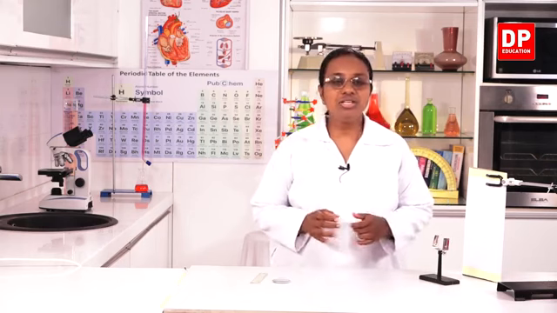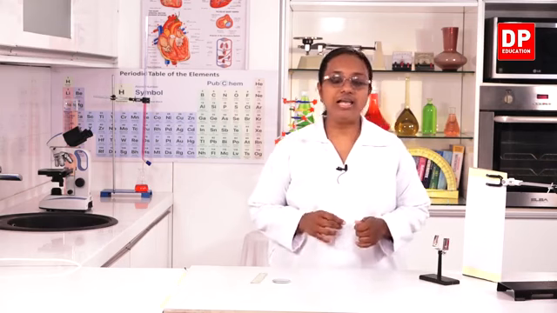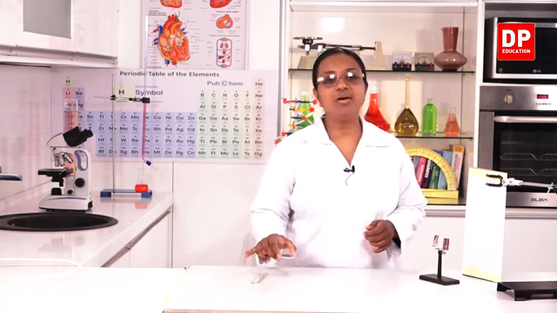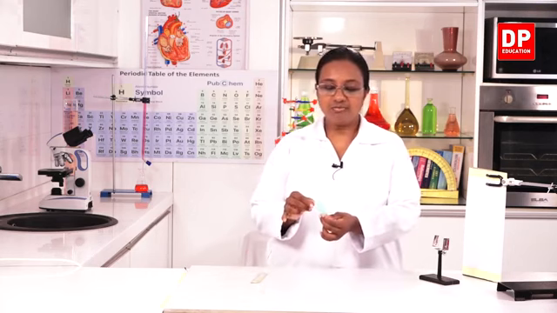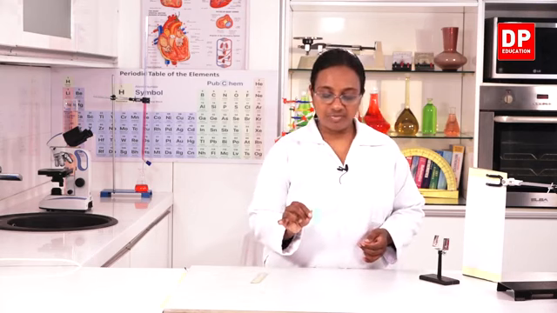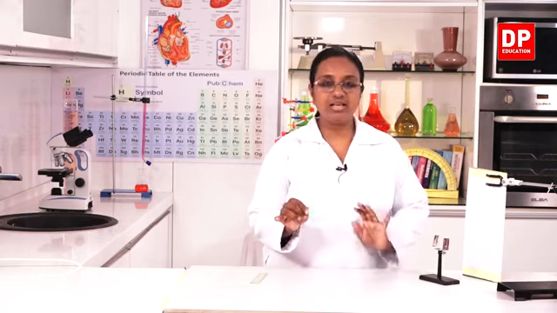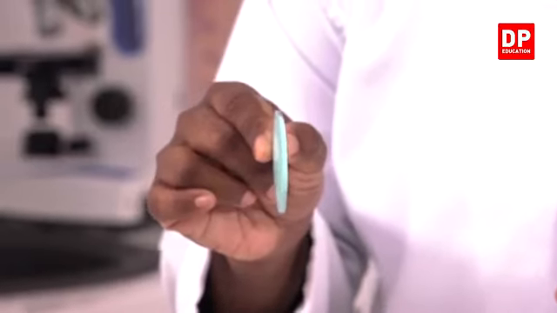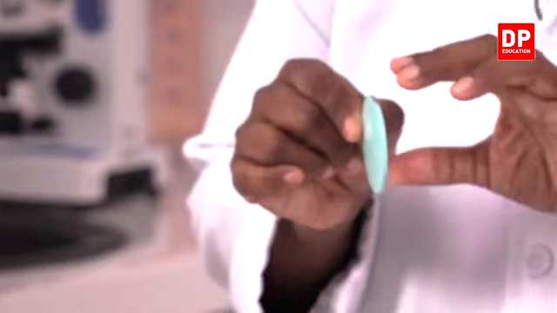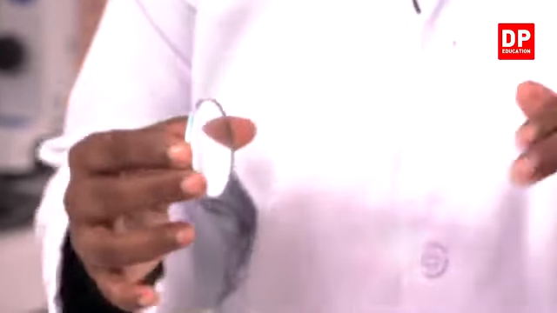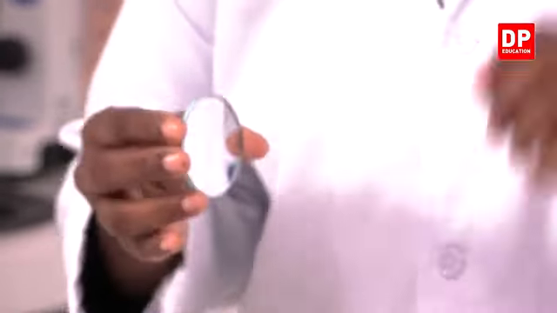So now we are going to do this activity to determine the focal length of a concave mirror. So here I have a concave mirror. You can see it's curved inwards, that is the reflective surface, and this side is the non-reflective surface. So you can see the concave nature of this mirror.